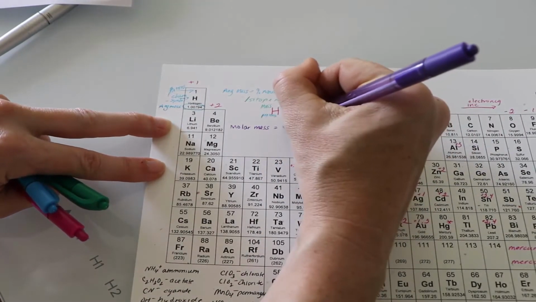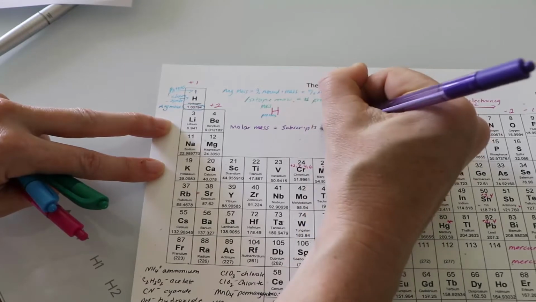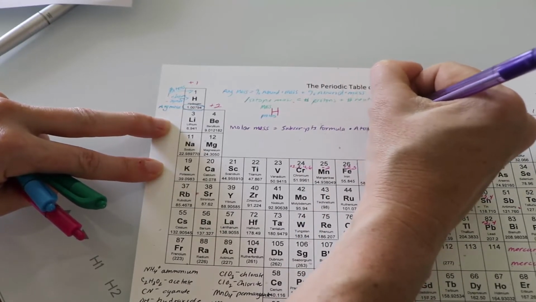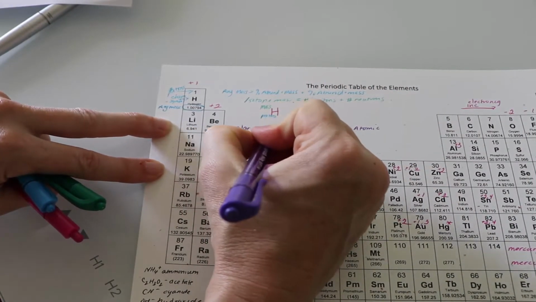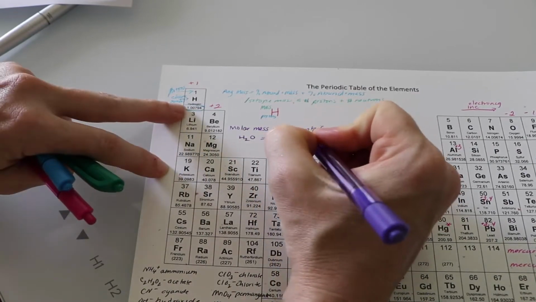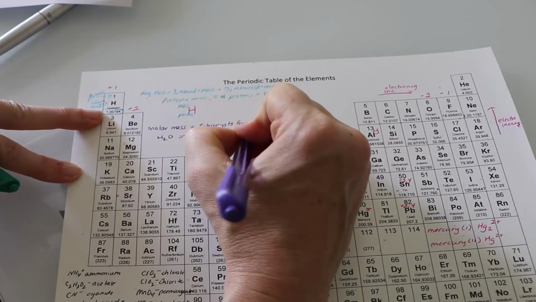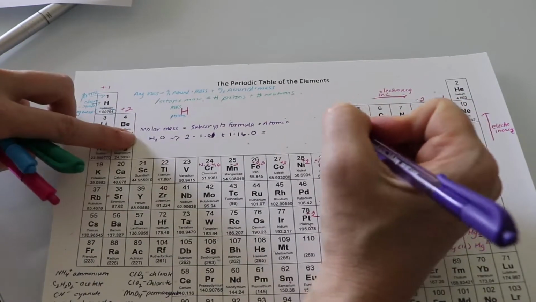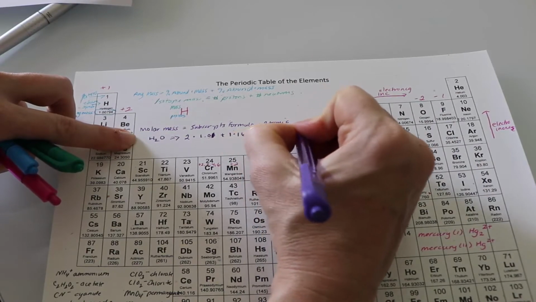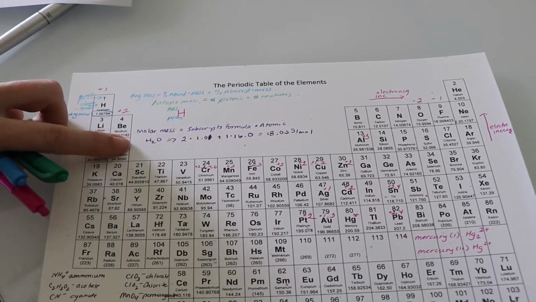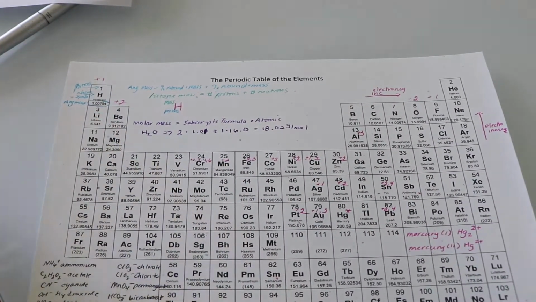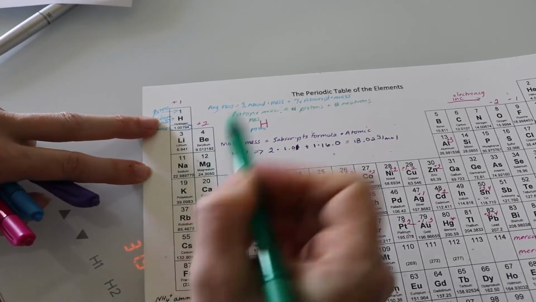Then I'm going to define molar mass: you take the subscripts of the chemical formula, and you're going to multiply them by the atomic mass and add them together. So I'm going to provide an example here, just in case I forget during the test, and I'm going to use water. So 2 times 1.01 plus 1 times 16.00 is a molar mass of 18.02 grams per mole.